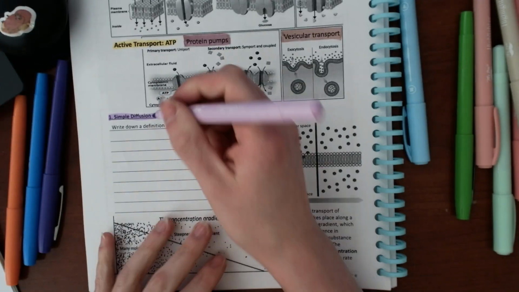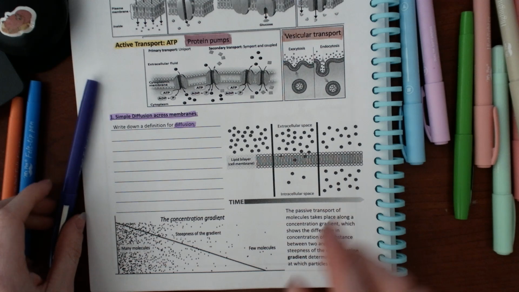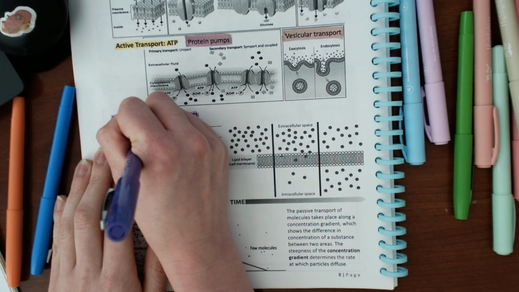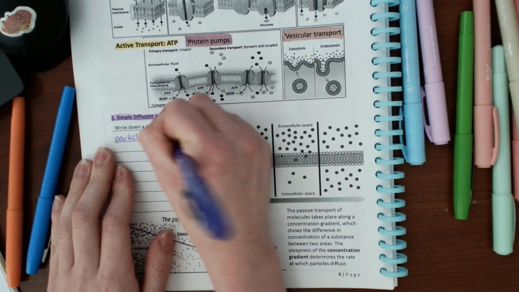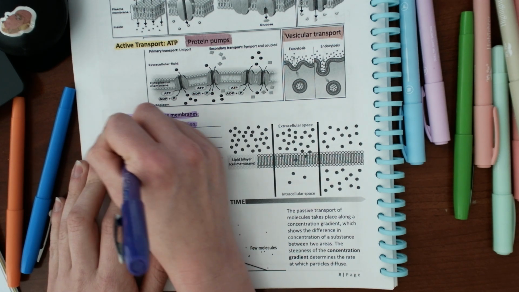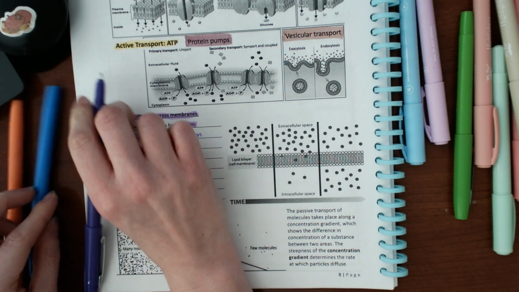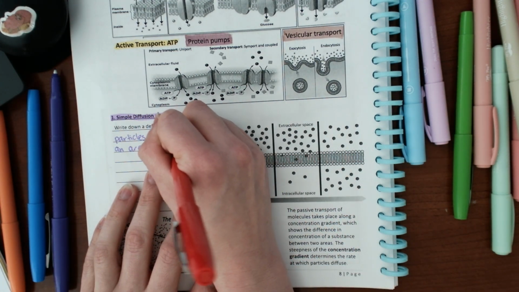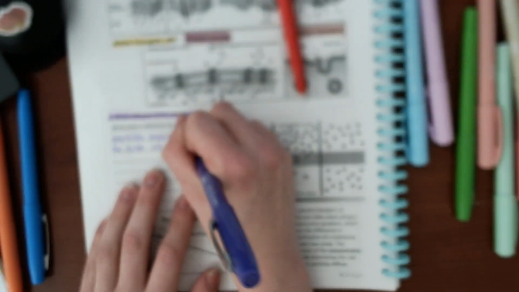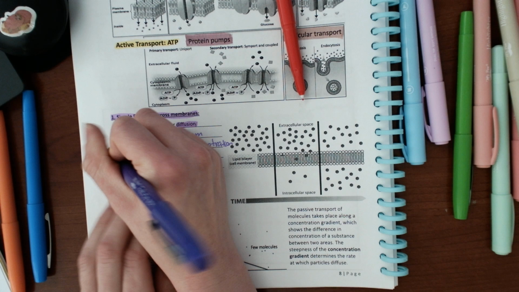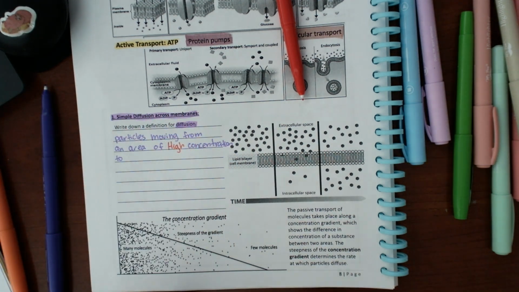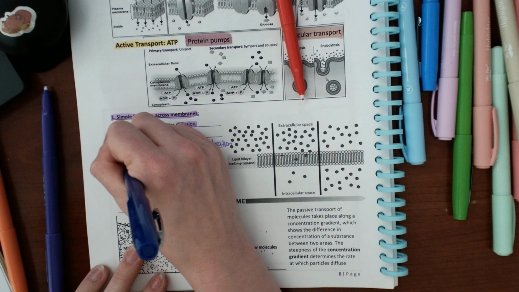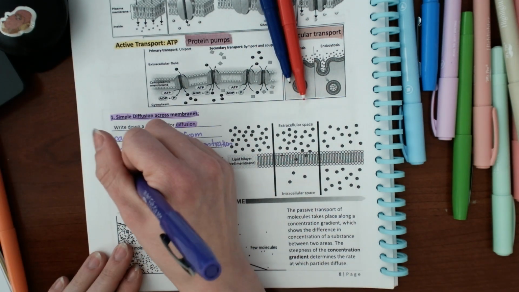Diffusion is essentially just particles moving from an area of high concentration to low concentration.